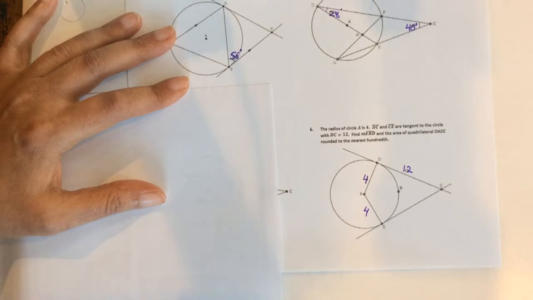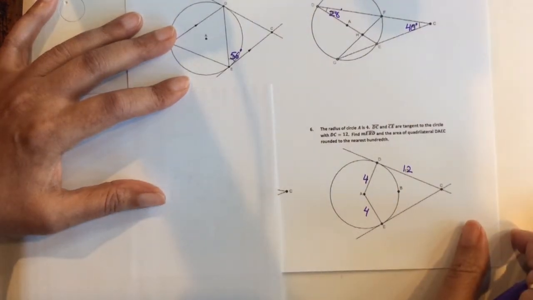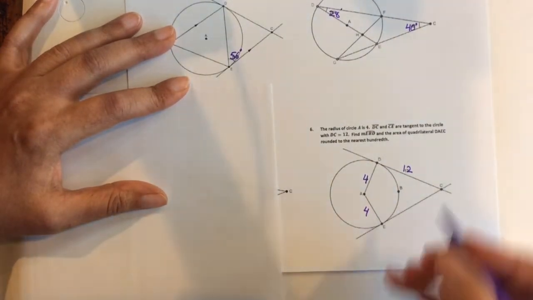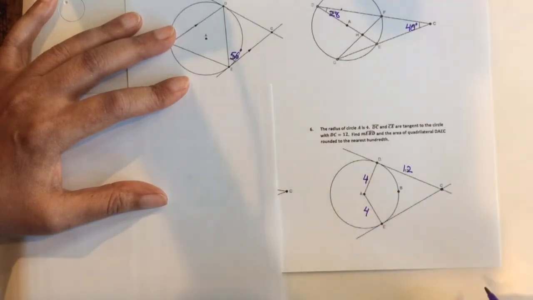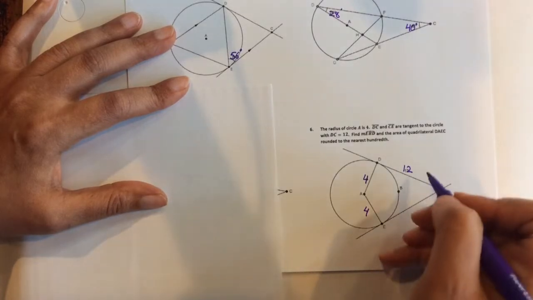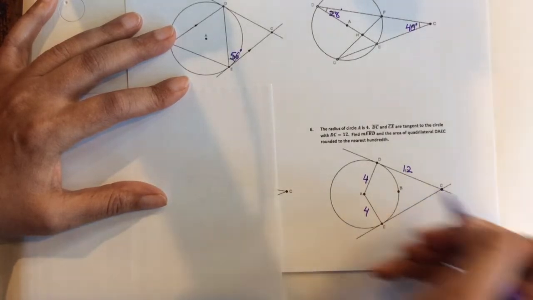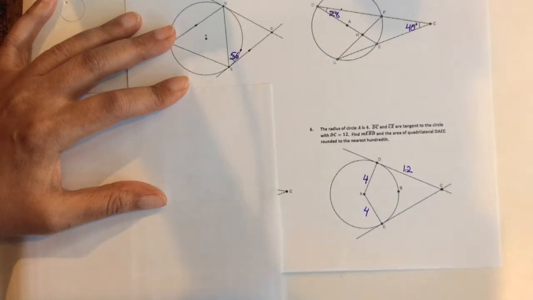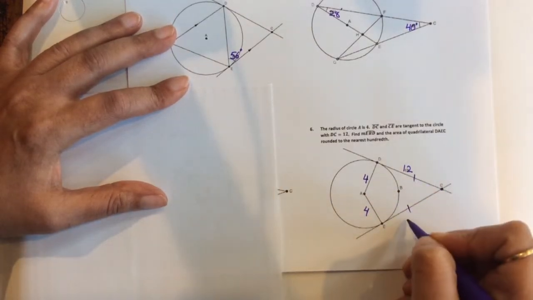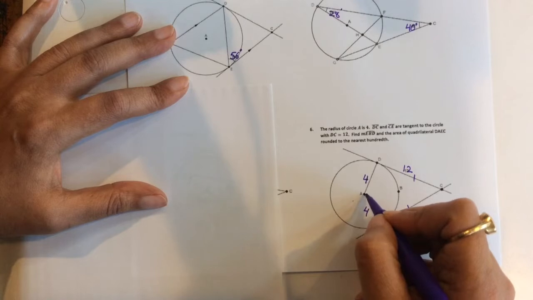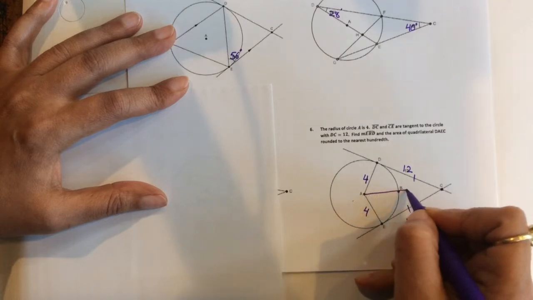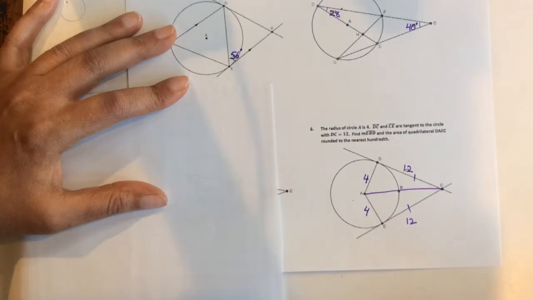Okay. So to solve this problem, I know that from this exterior point C, I have two tangents, CD and CE. And I've looked at a theorem that tells me that from the same exterior point, when I draw two tangents to a circle, they are congruent. So this is also going to be 12. Now, I am going to start this problem by connecting points A and C. Here I have connected points A and C.